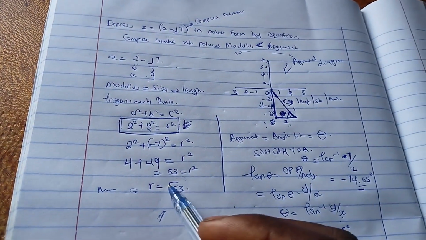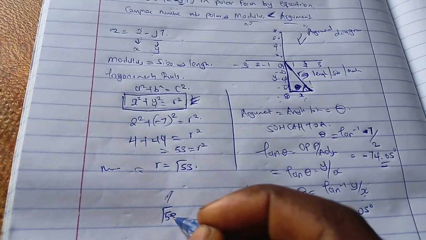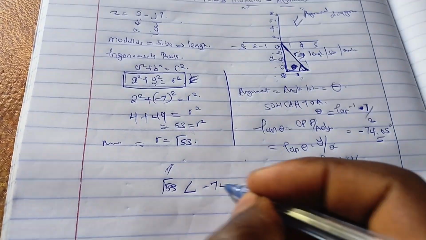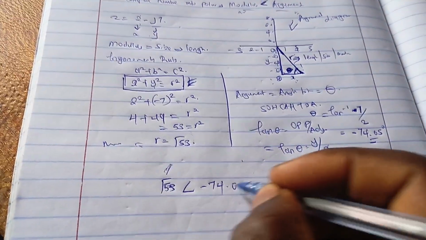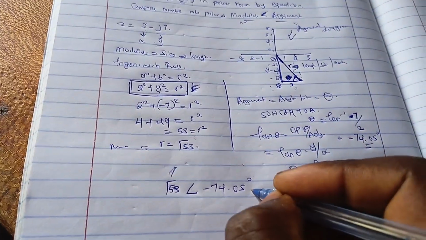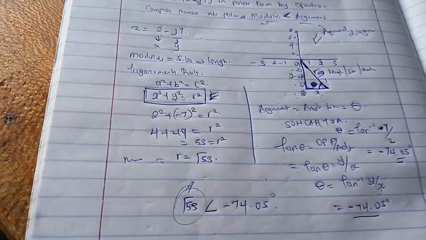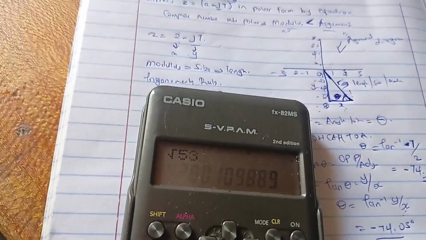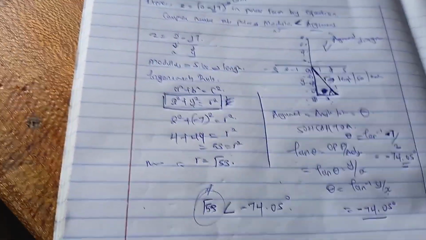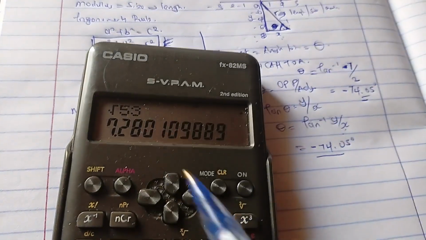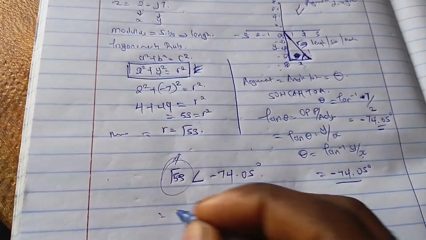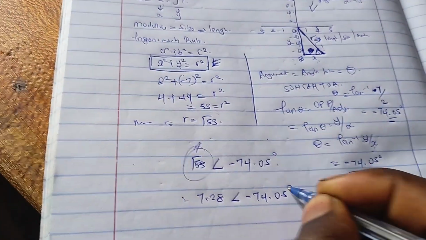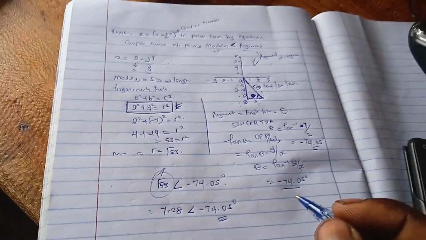So our modulus is root 53, then our argument is negative 74.05 degrees. Understood? If you simplify root 53, that is 7.28. So 7.28 with argument negative 74.05 degrees, and this is your answer.